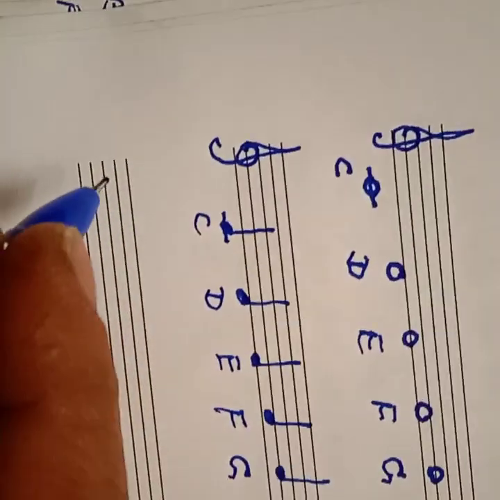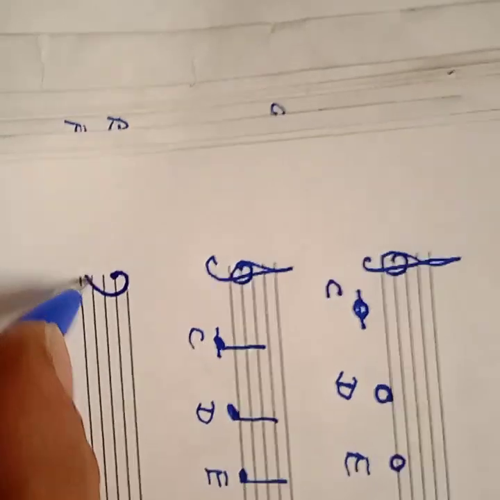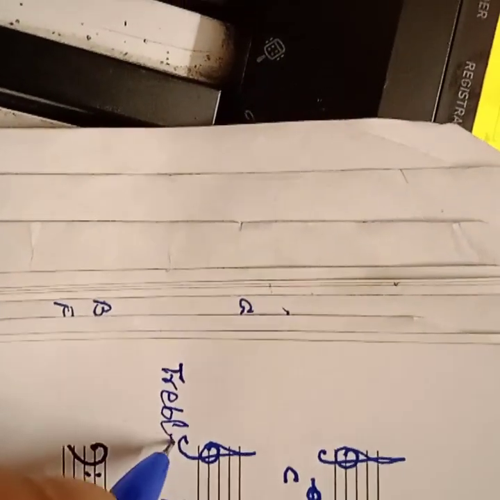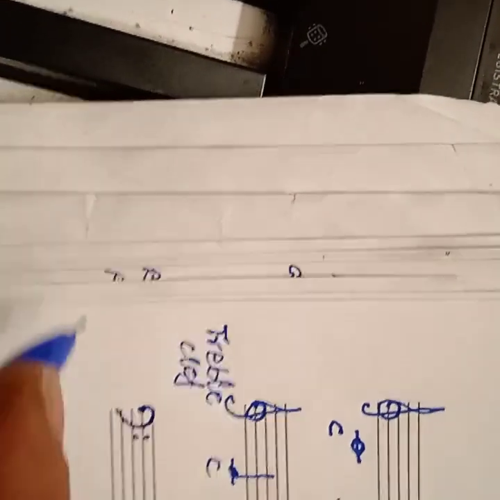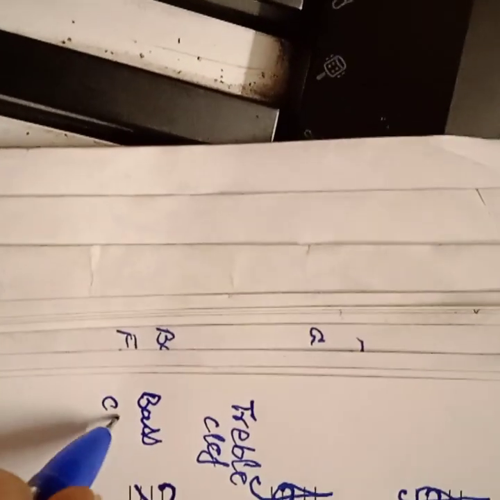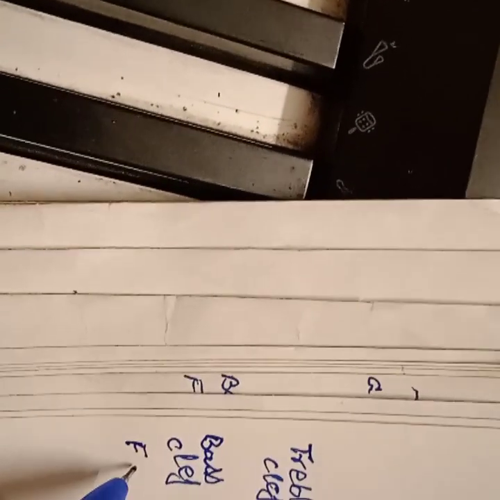Now I'm going to draw here the bass clef. First, this name is treble clef, and this sign, this name is bass clef, and the other name of treble clef is called G clef. You can call it G clef also, and bass, it will be F clef.